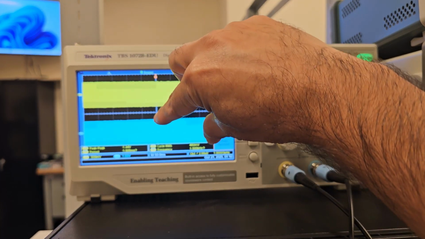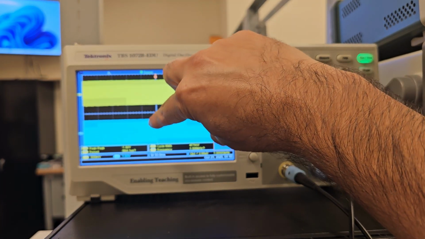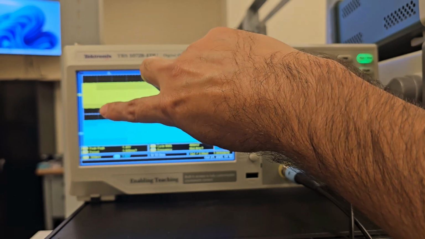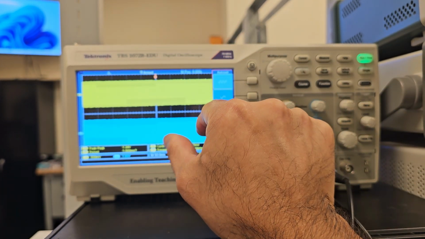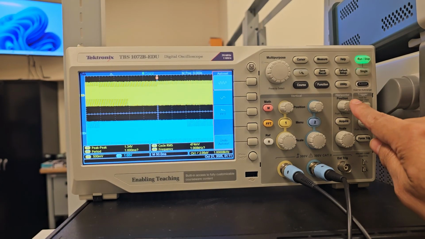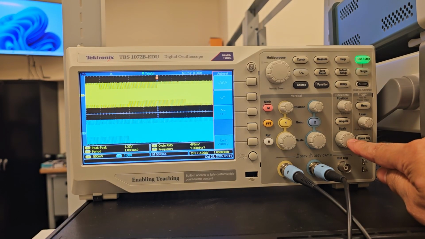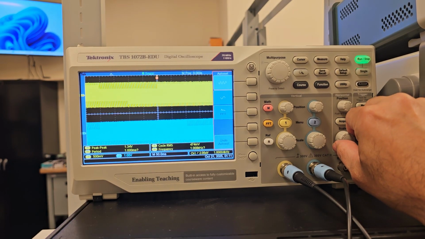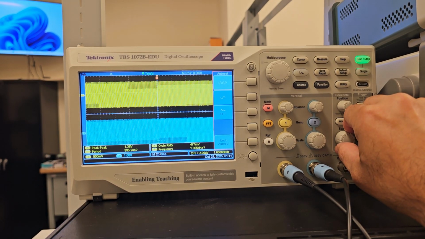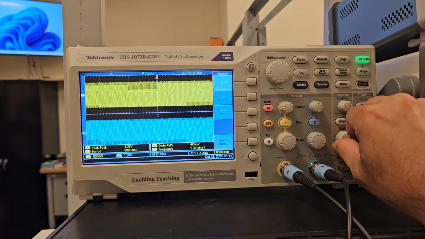This is too compact. I have to zoom in, so imagine I can pinch in and zoom in. I'm going to break it down into a smaller time increment. So right over here, not the position, but the time scale, I'm going to adjust that so that I can zoom in. Both waveforms are on here, so whatever I do is going to affect both of them.